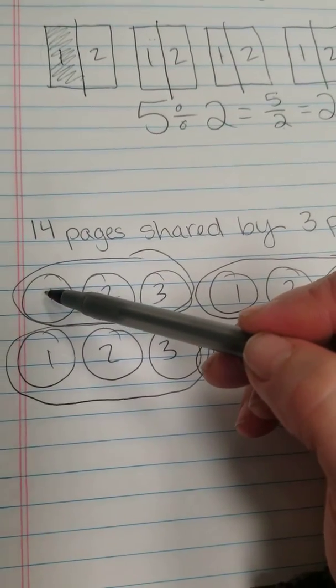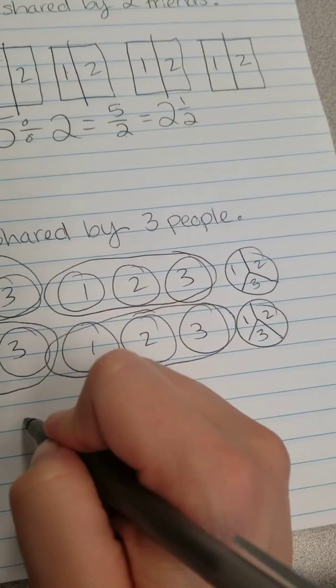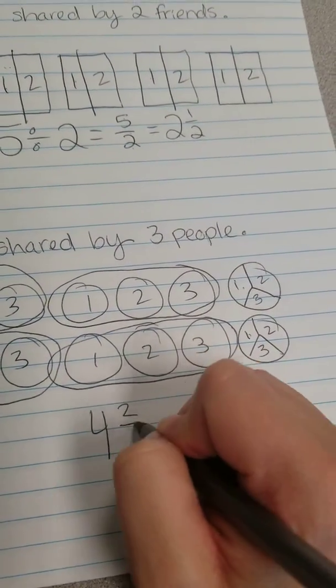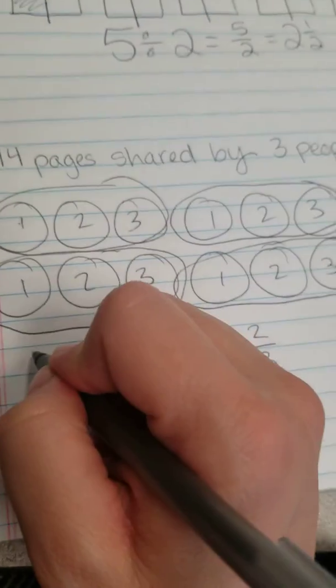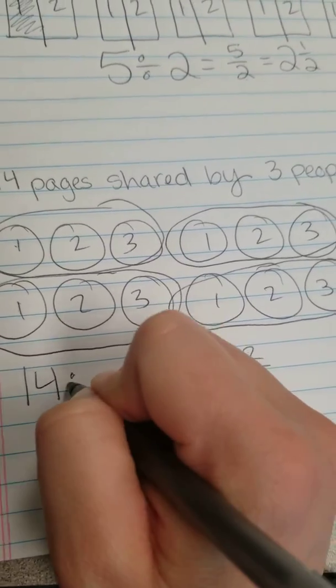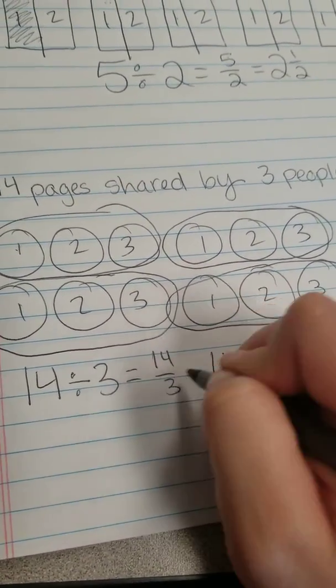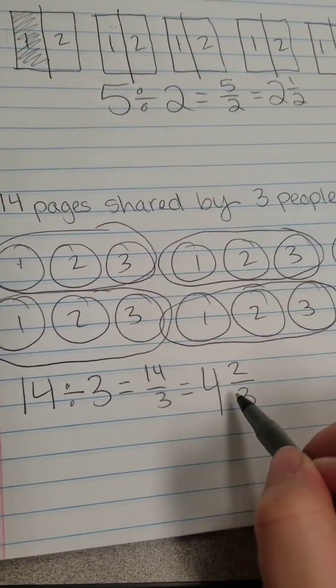So person 1 gets 1 whole, 2 wholes, 3 wholes, 4 wholes, 1/3, 2/3. So 4 and 2/3. This can be represented as a fraction because we took 14 pages and shared them among 3 people, so that's 14 thirds. And 14 thirds written as a mixed number is 4 and 2/3.